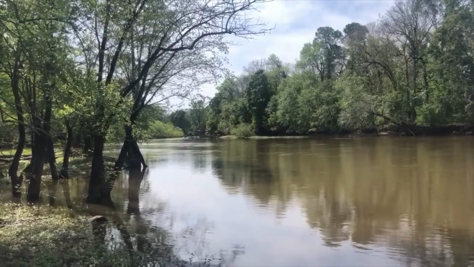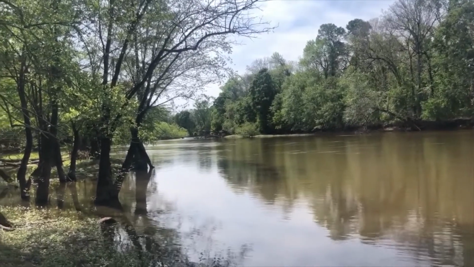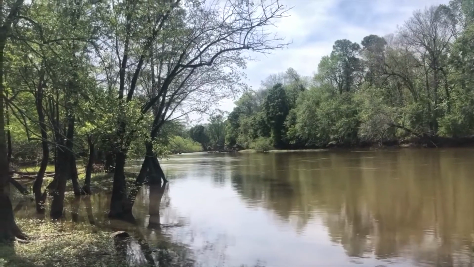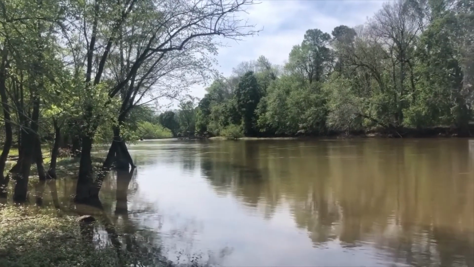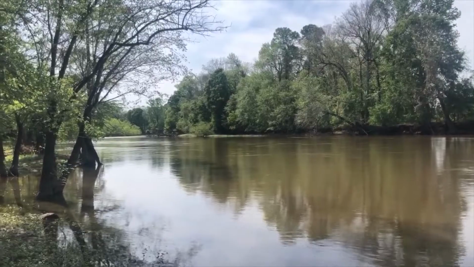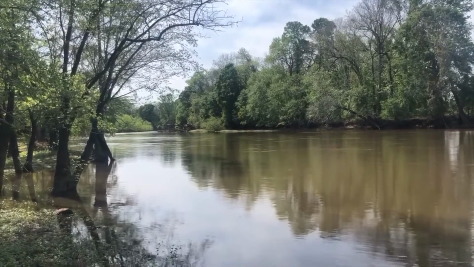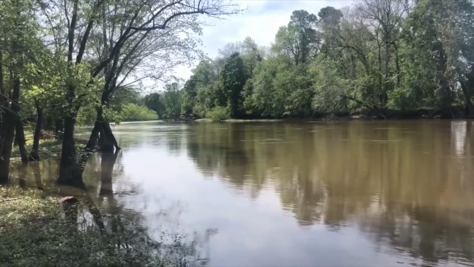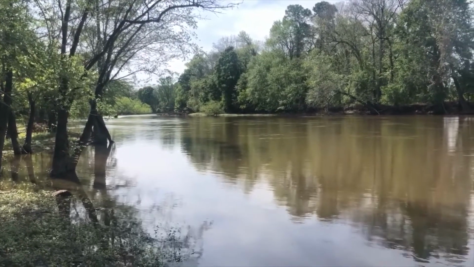Now we pick up the Neuse River in Kinston, North Carolina. It looks entirely different now, doesn't it? It's a lot bigger, no more rapids. It's gone from being a Piedmont river to a coastal plain river. It's picked up a lot of water on the way. So we're well on our way to the coast now.